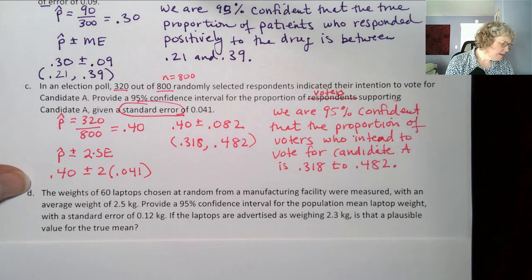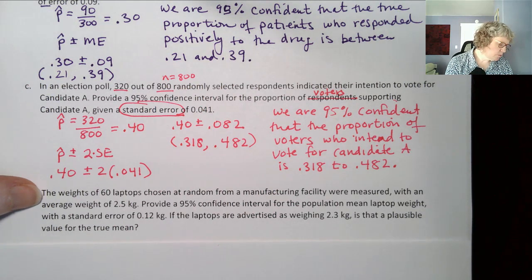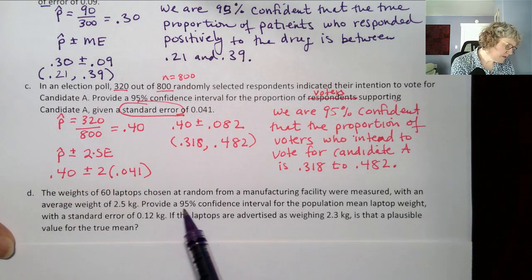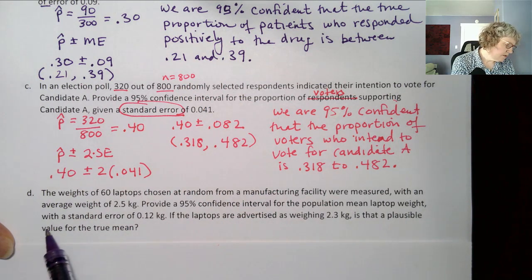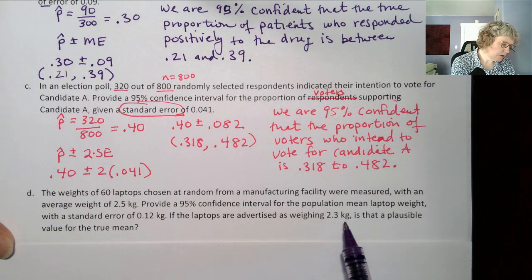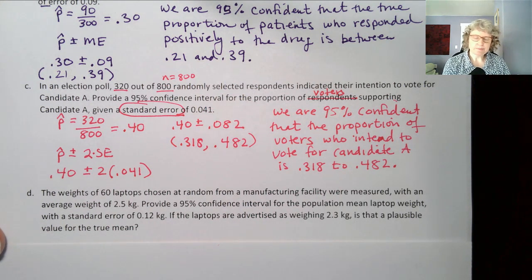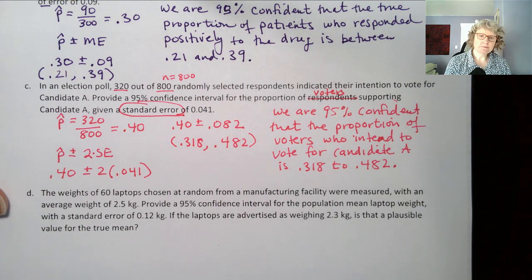The weights of 60 laptops chosen at random from a manufacturing facility were measured with an average weight of 2.5 kilograms. Provide a 95% confidence interval for the population mean laptop weight with a standard error of 0.12 kilograms. Okay, then we also have an extra question on this one. If the laptops are advertised as weighing 2.3 kilograms, is that a plausible value for the true mean? Okay, let's check it out.